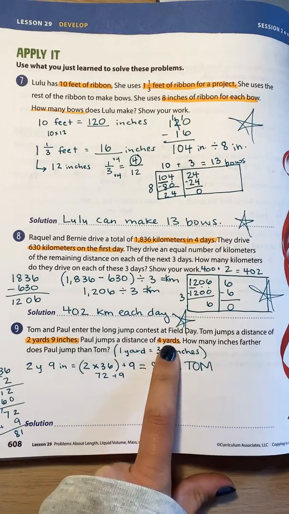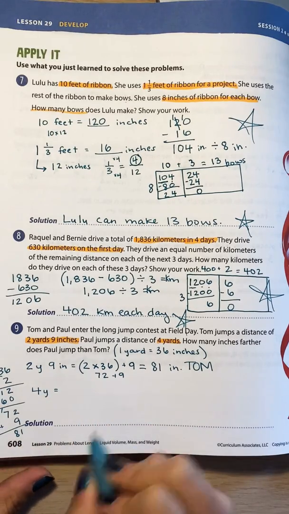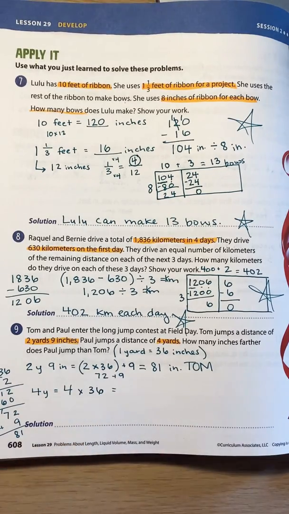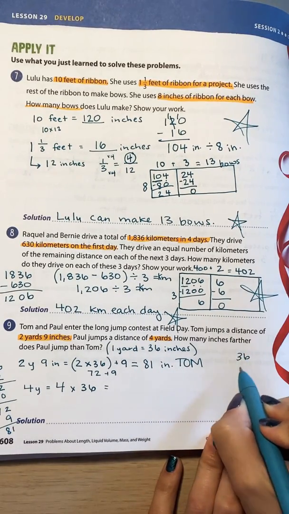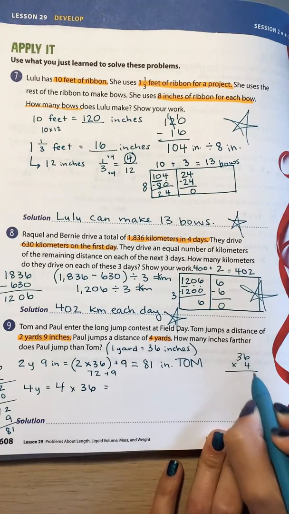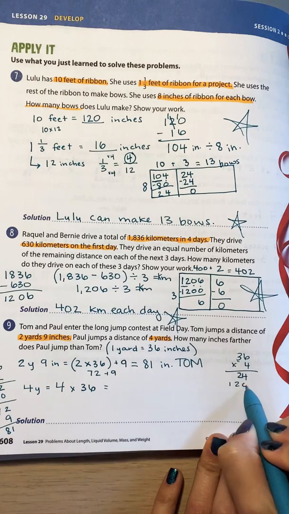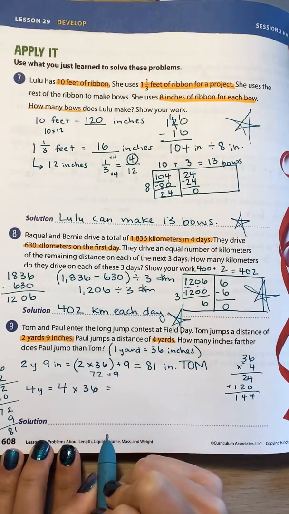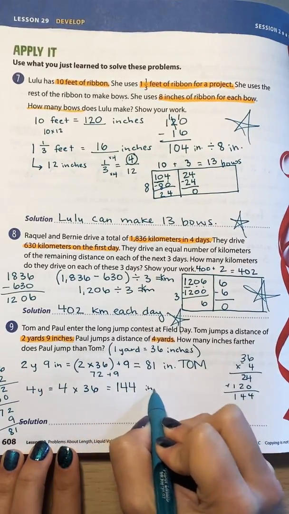Next, I need to convert Paul's jump, which is 4 yards, into how many inches that would be. So 4 times 36. Okay, and I need to do that on the side also. I'll do it over here. 36 times 4. 6 times 4 is 24. That 3 is really 30. 30 times 4 is 120. 4 plus 0 is 4. 2 plus 2 is 4. 1 drops down. So, what's his name? Paul jumps 144 inches.